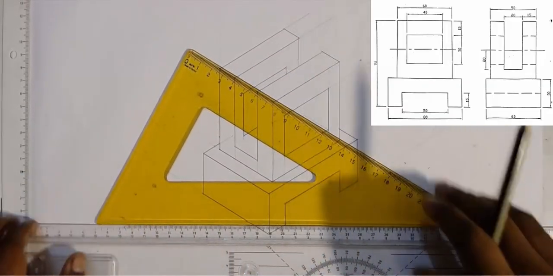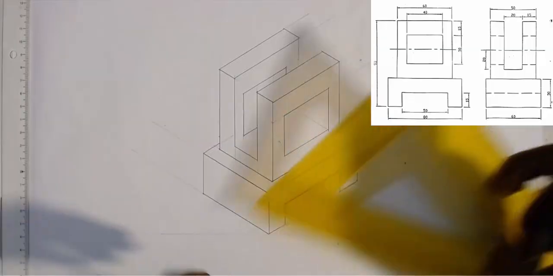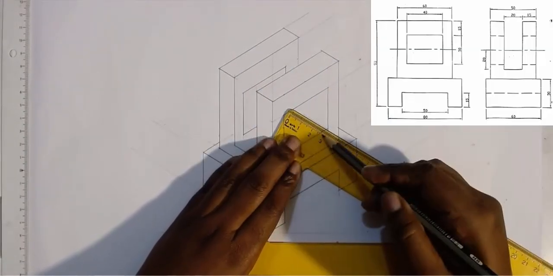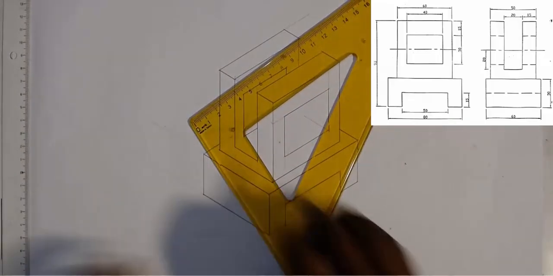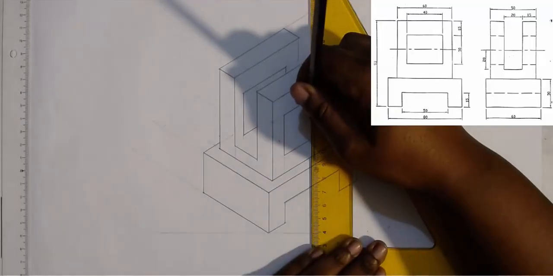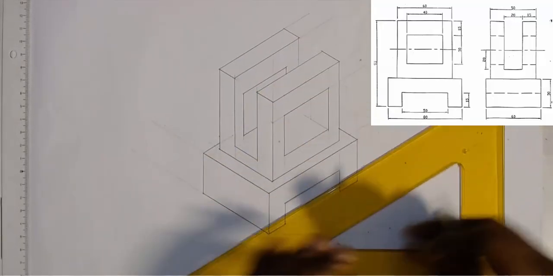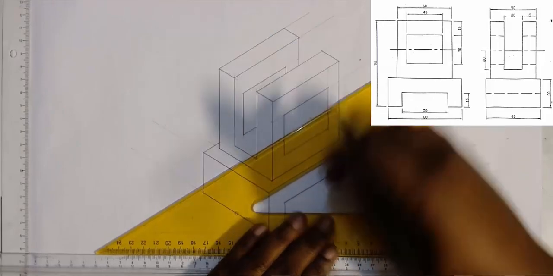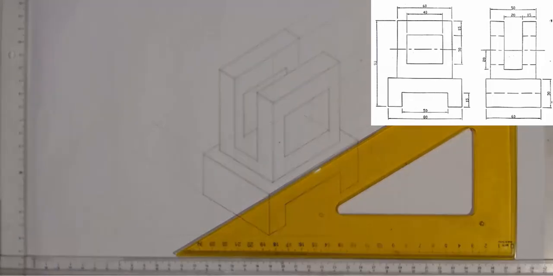What is the length there? It's 15. And I measure 15. 15 is there. Now that means I take it up. Right? And then I also take it to the side, right? But I need to darken it.